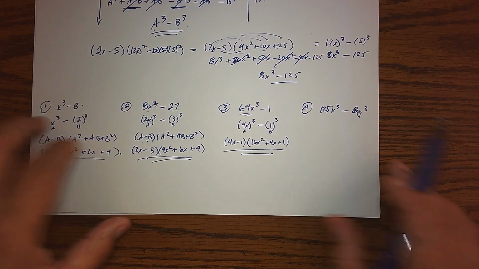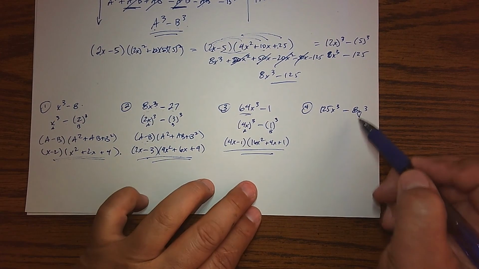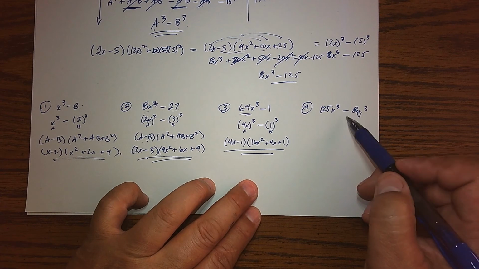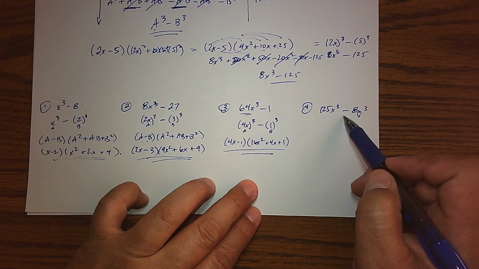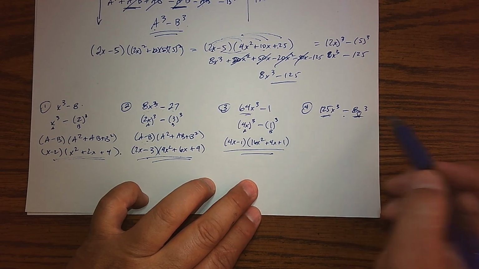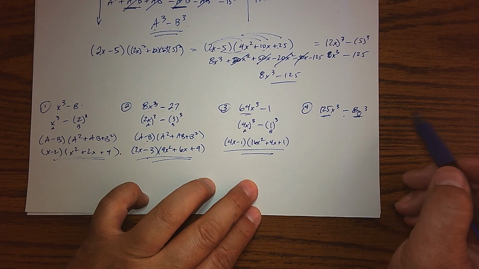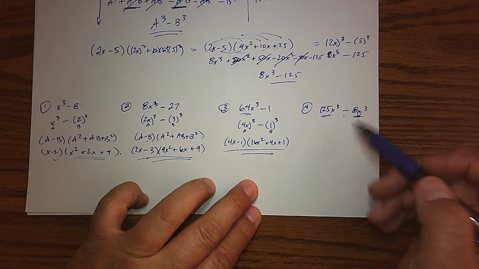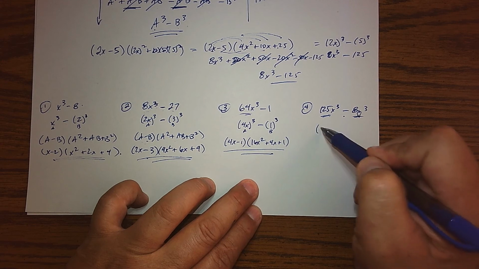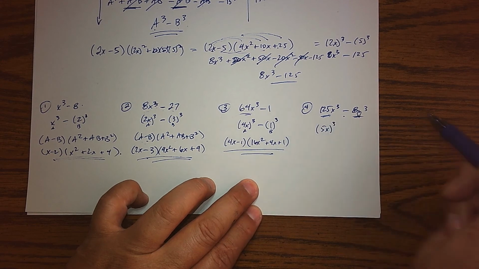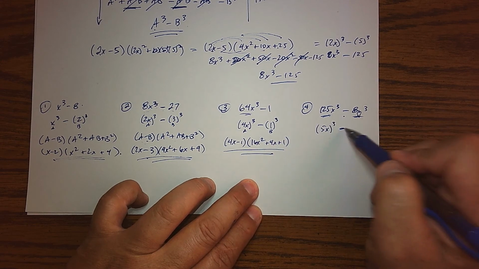Okay? And then last but not least, we got lots of things going on here, but it's a binomial. It's a difference. Can I rewrite that as something cubed? If it's the pattern, we factor it. And so I believe this first one is 5x cubed minus this next one is 2y cubed.